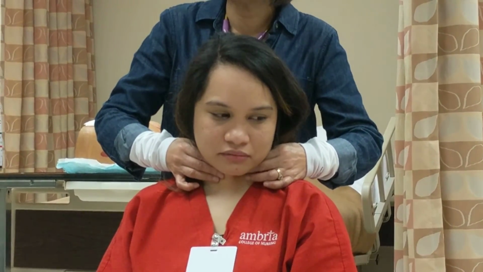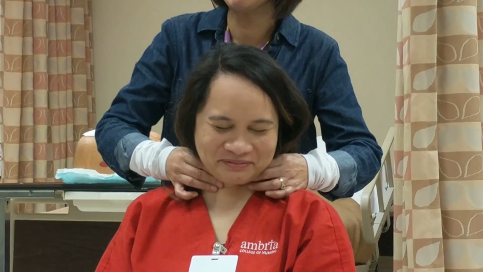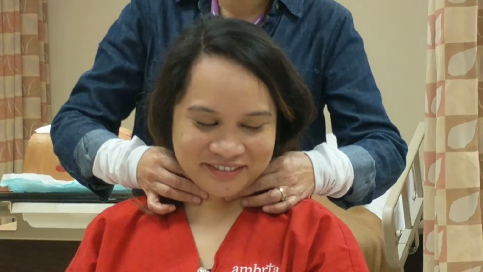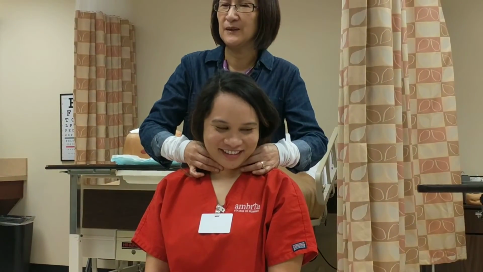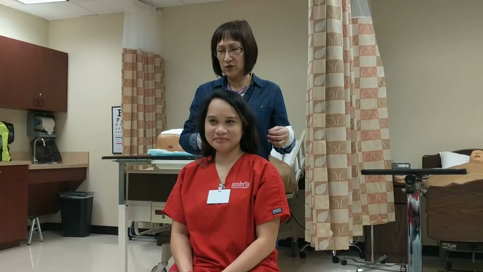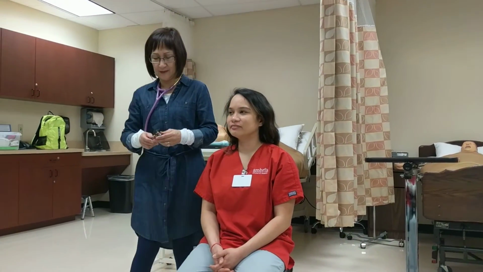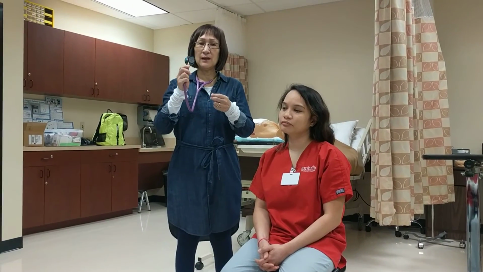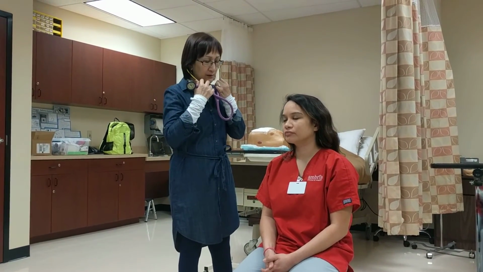Okay, now can you please swallow? Okay, you can feel the movement of the trachea. Okay, so after we do the palpation, we now auscultate. Okay, so again we use the bell, applying it lightly on the patient's skin.